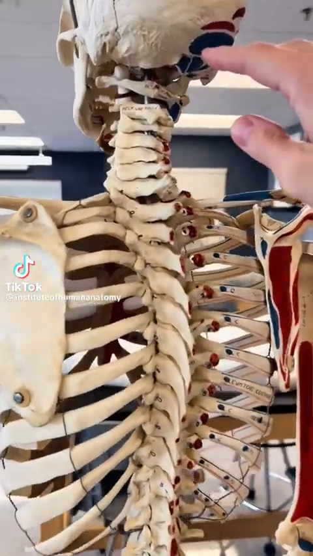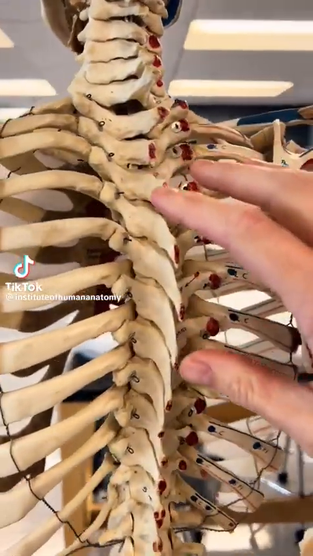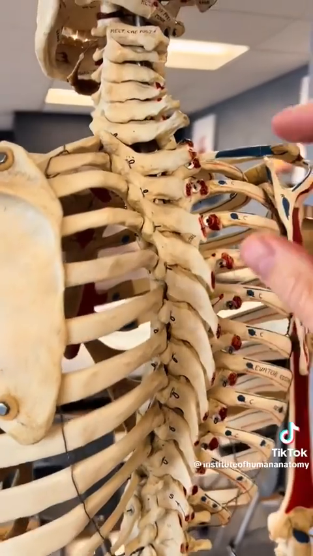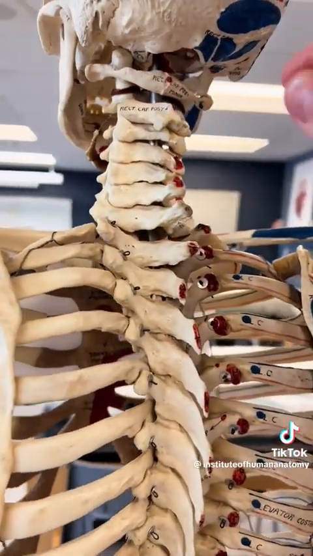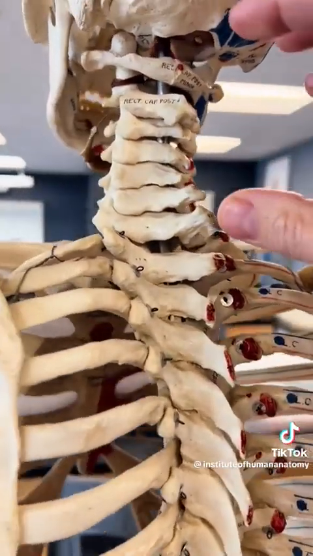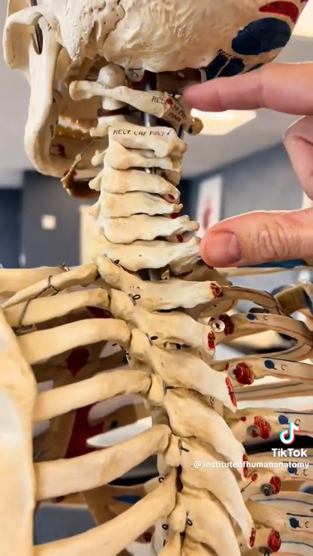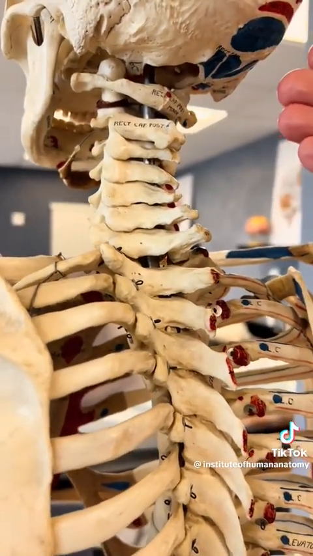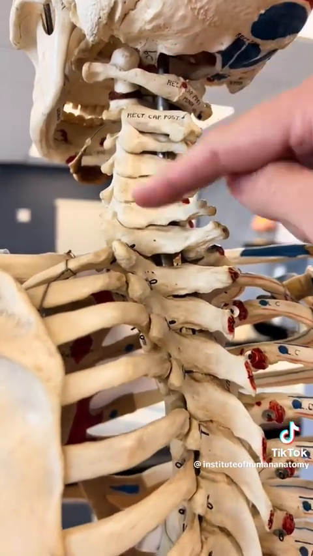The bones of your back are probably a lot cooler than you think they are. And if you know what to look at, you'll be able to see why I think they're so cool. So first off, this region here is what's known as the cervical region. Now, cerv actually means neck, and that's going to be your neck.